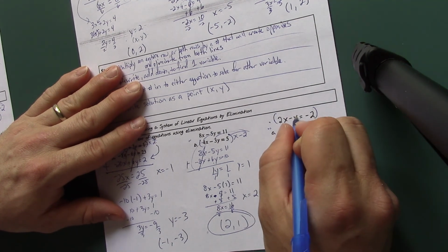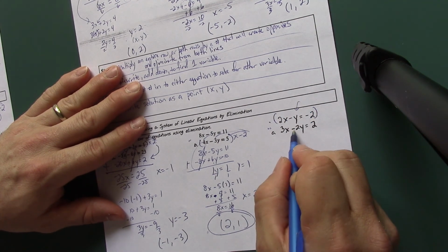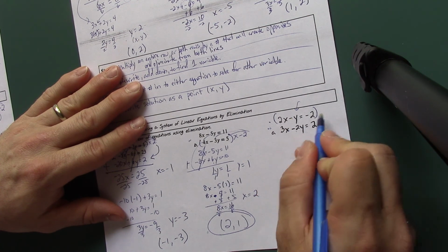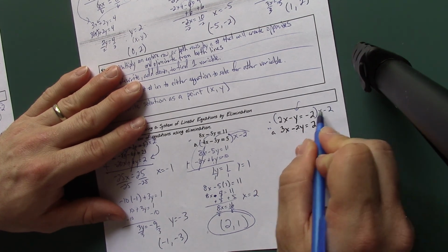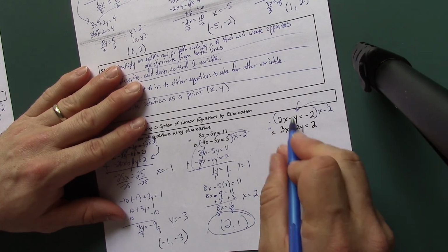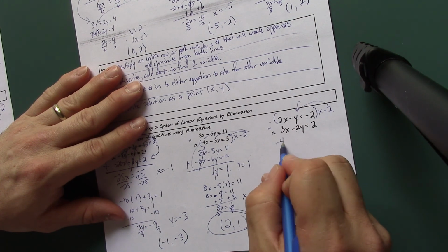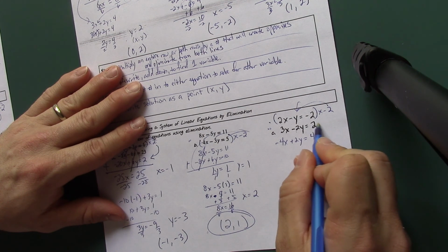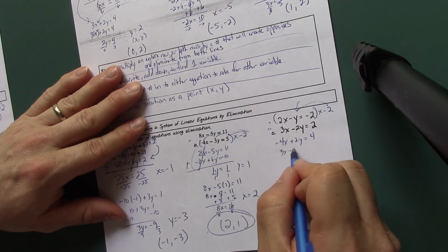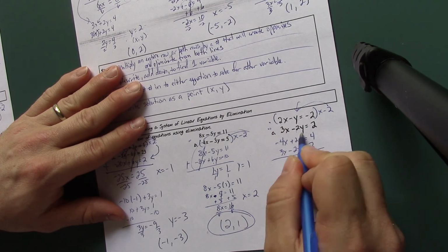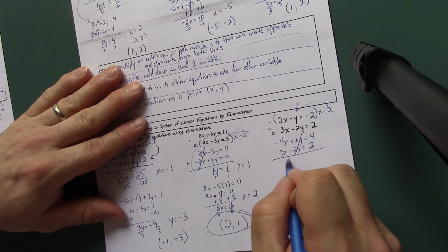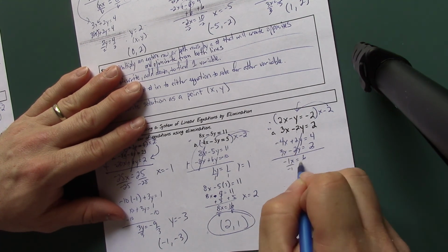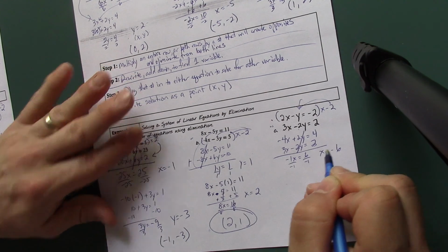For this, I'd look at this term right here. And to get the opposite of negative 2, I'd have to times this by a negative 2. Because that will give me a positive 2y here to cancel. So I get negative 4x plus 2y equals 4. The other one I didn't do anything to, so I'll just rewrite it. I see my terms that'll cancel. This gives me negative 1x equals 6. Divide to get x to be negative 6, right?